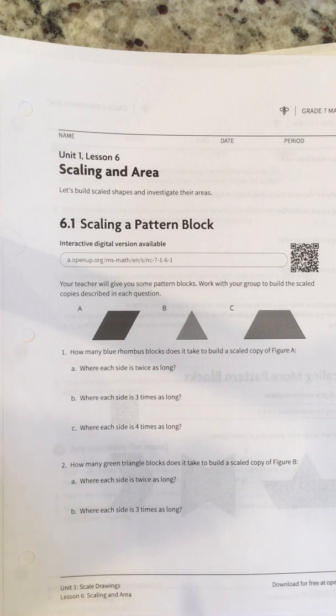We've talked about side lengths: distances get multiplied by the scale factor, and we discovered a couple lessons ago that perimeter gets multiplied by the scale factor. In yesterday's lesson, we discovered that if you go from small to big, you're going to have a scale factor greater than 1. If you're going from big to small, you're going to have a scale factor less than 1. And a scale factor equal to 1 gives you a carbon copy, or an exact copy.